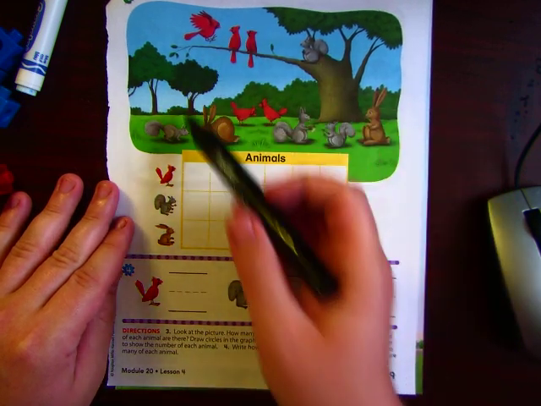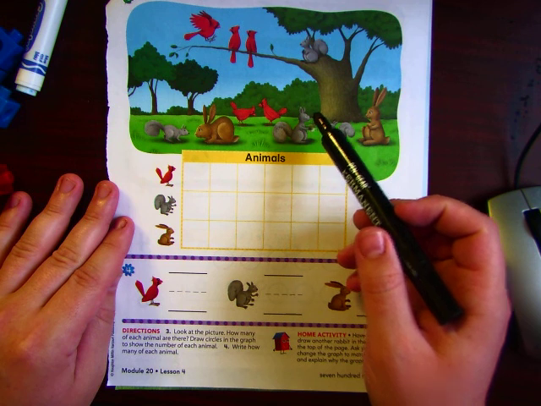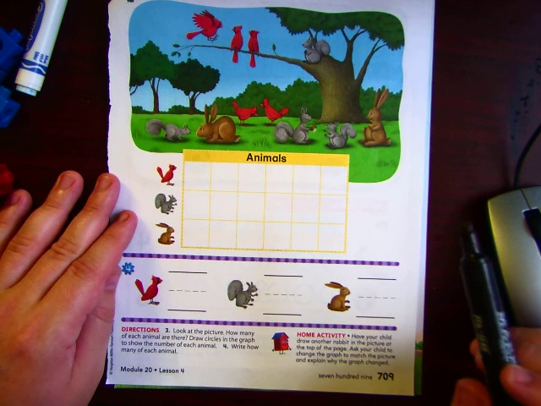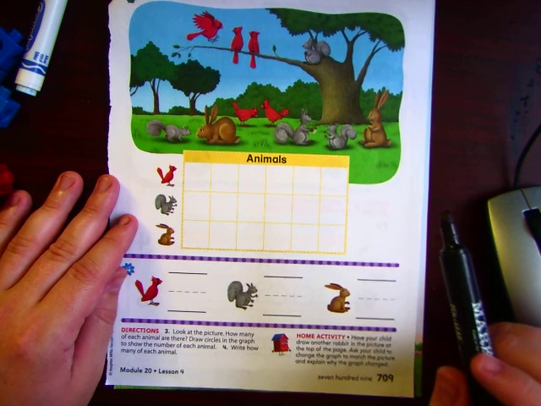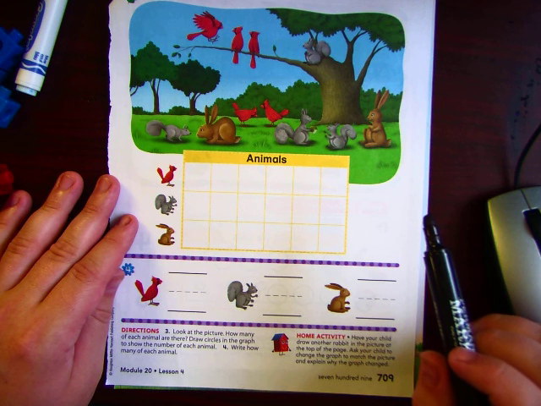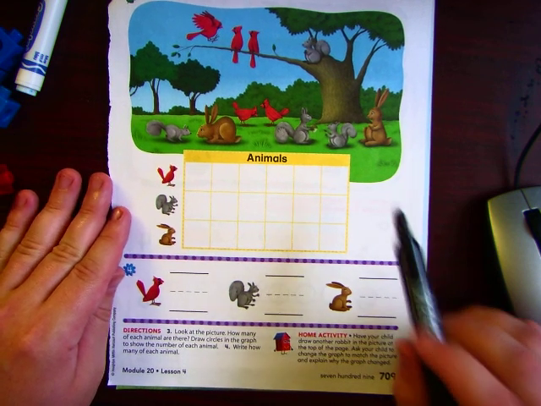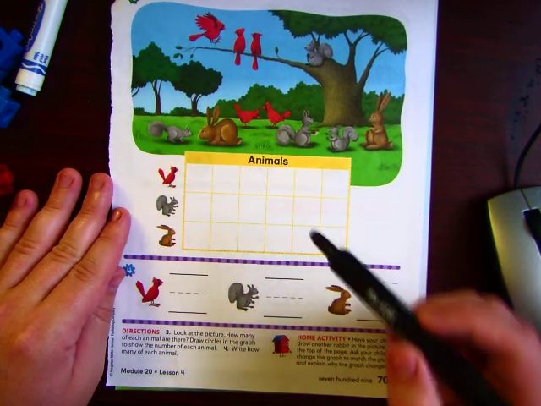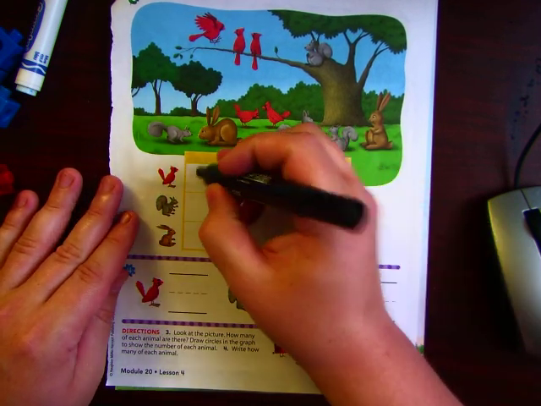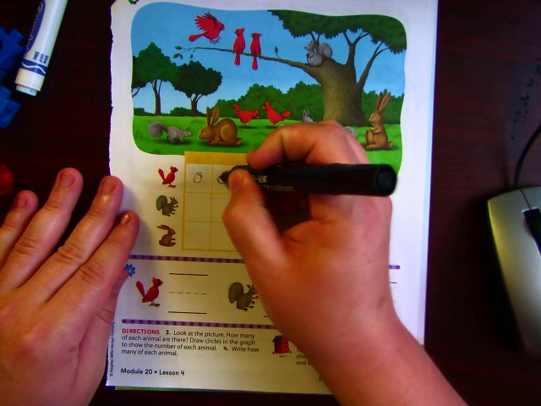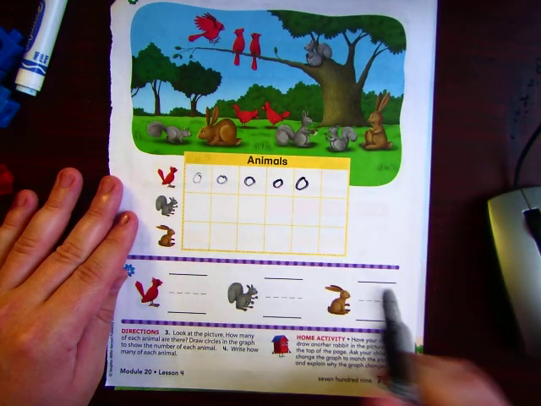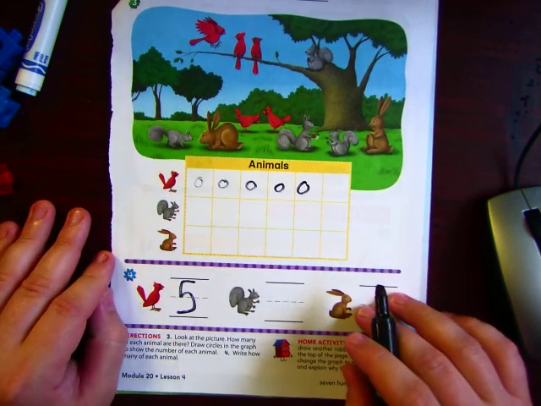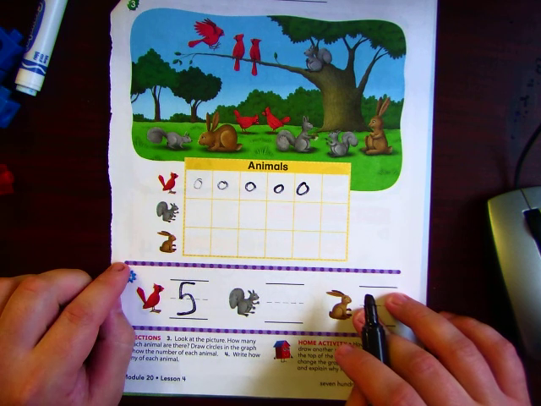Sort and collect our data, graph our data, and record our data. I'll do the red birds with you. First we sort by looking at one animal. We see one animal, the red birds. How many are there? 1, 2, 3, 4, 5. We collected our data: 5 birds. So how many circles do we need to draw? 5 circles. Now we're going to record our data: 5 birds. Now I want you to do that for the squirrels and the rabbits.